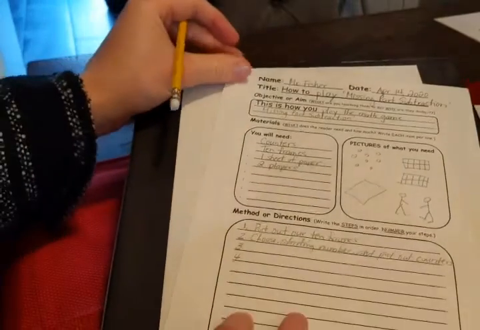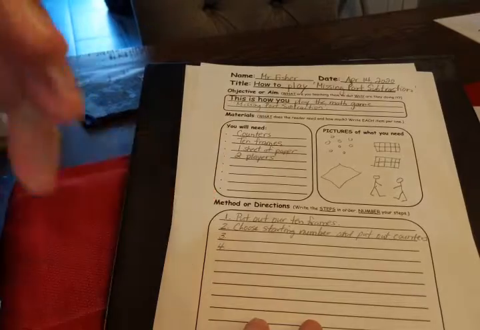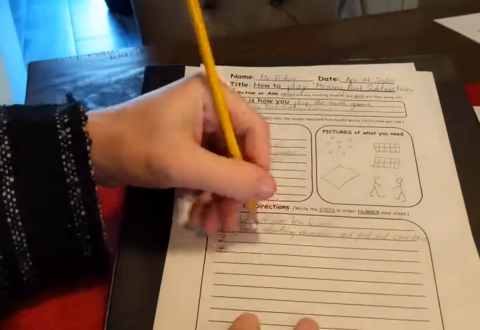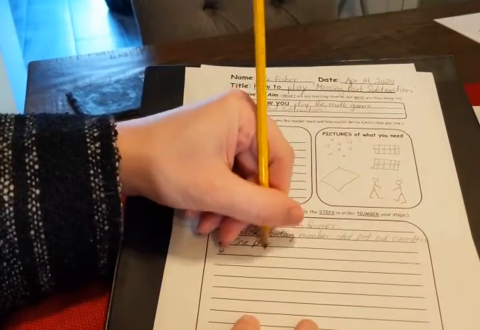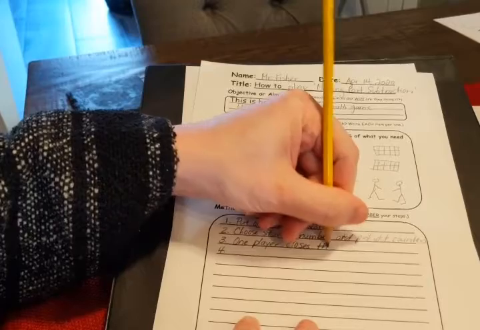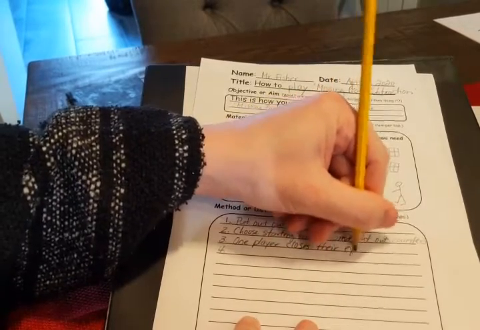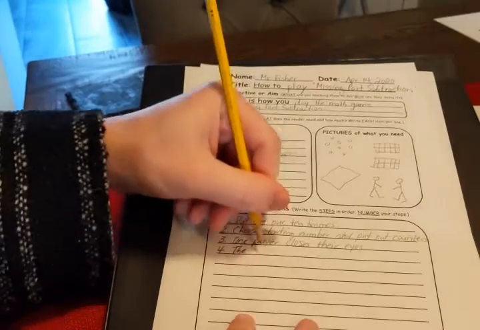Number 3, what do we do? What did we do after that? That's right, one player closes their eyes. Number 4, I'm going to put this in caps.